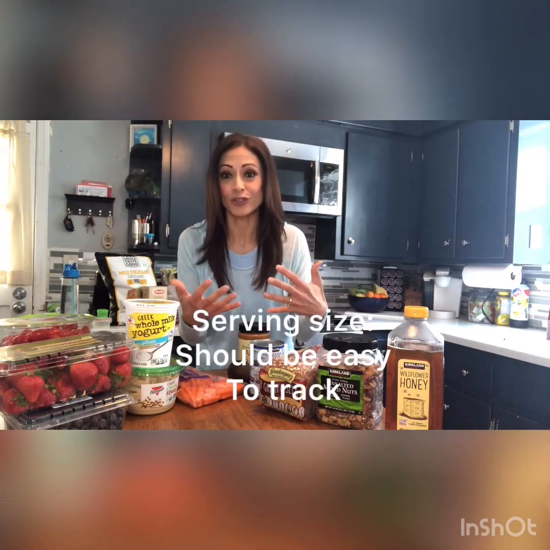Serving size is important if it's written on the label. Like, for example, if something says 20 chips, you can count that 20 chips. If something says half a cup, can you measure it? So you want to check on your serving size. That's also very important.